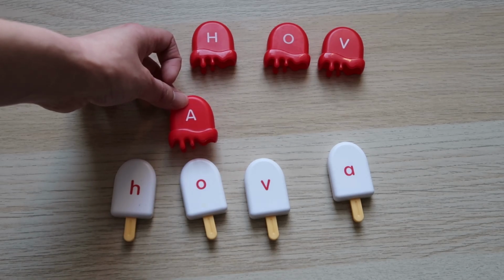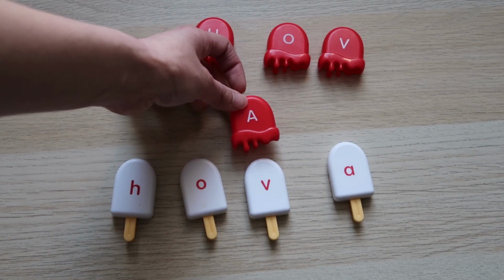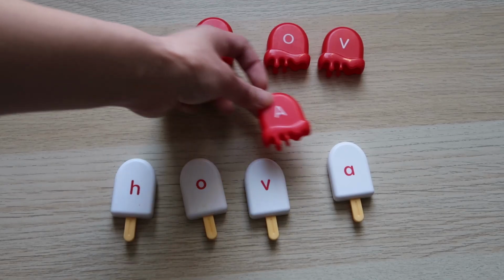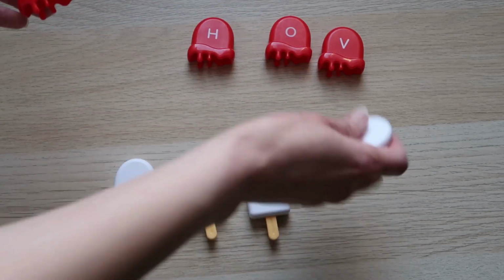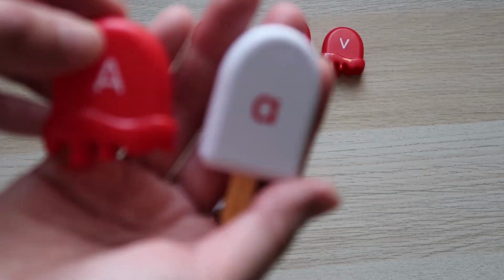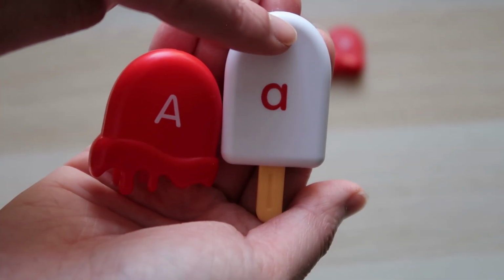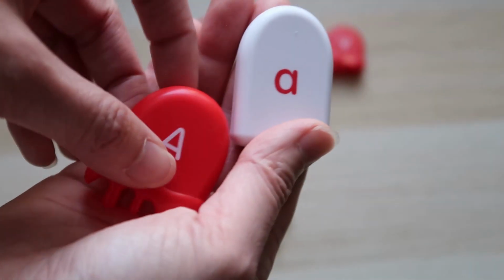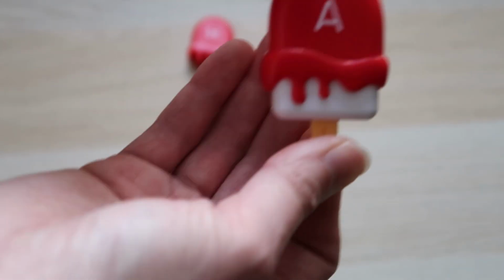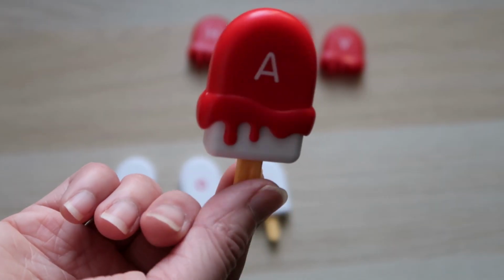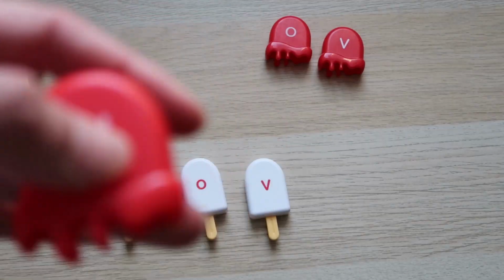No, that's an O. Next? No, that's a V. What about this last one? Yes, this is the lowercase a. Now we have the uppercase A and the lowercase a. Let's go ahead and put our strawberry sauce on top of our ice cream bar. Yum, yum, yum. Now, let's do the next letter.